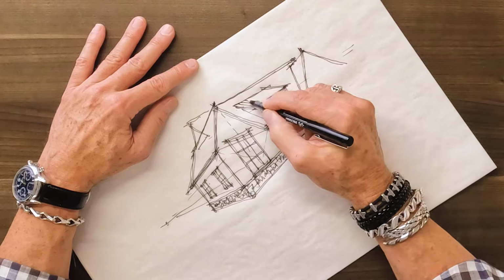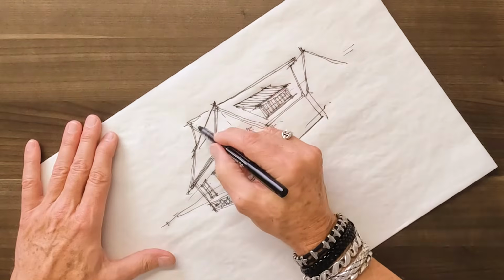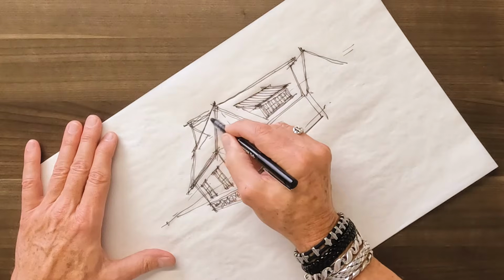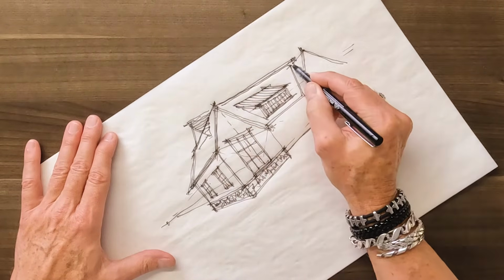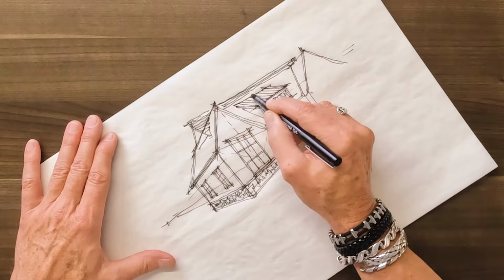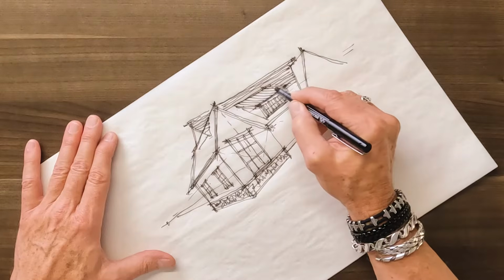And then I want to put a metal roof on the dormer just because it adds texture. I'm going to come up here and I'm going to put shingles on this roof because, again, the texture is going to make this feel better. And I'm just going to add and layer and layer and layer and layer and just keep layering.